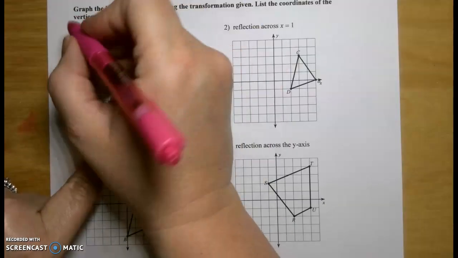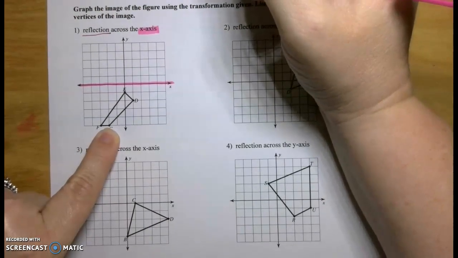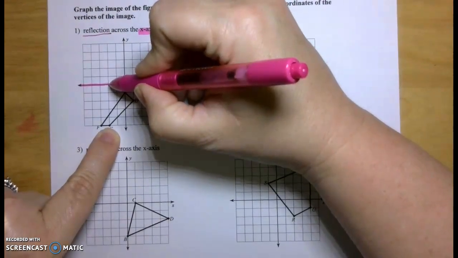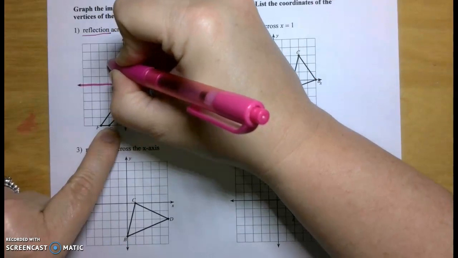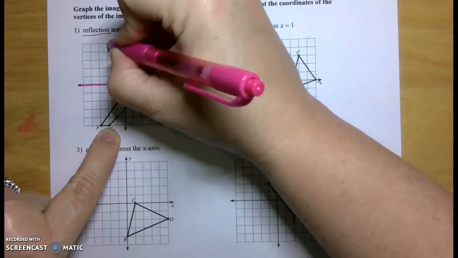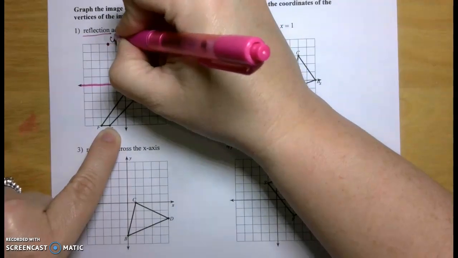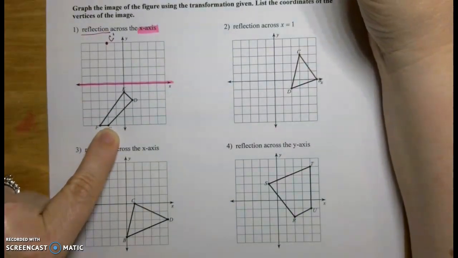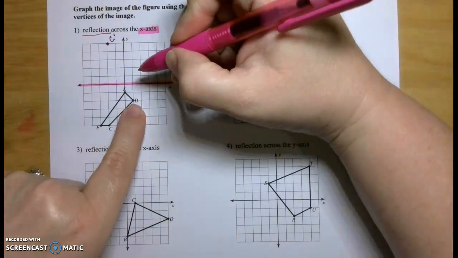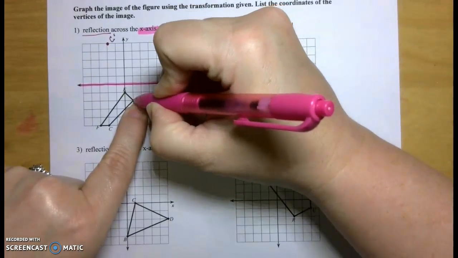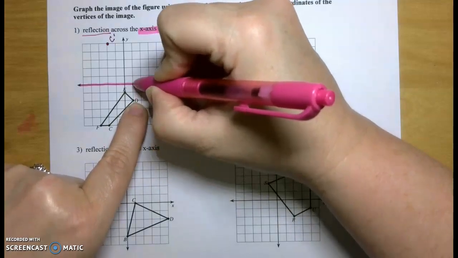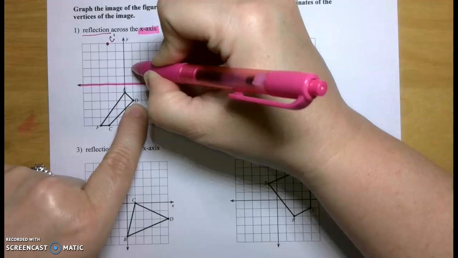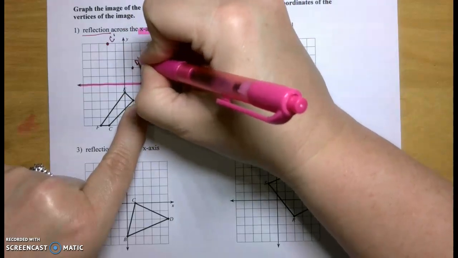What that tells me when I reflect is that C prime is still going to be 5 units away, but instead of below, it's going to be 5 units above. 1, 2, 3, 4, 5. That's where my C prime point is going to be. Okay? Now let's try it with D. D is 2 units below. So to find D prime, I go back to the line, and instead of counting 2 units down, I count 2 units up, and that is where D prime is going to go.